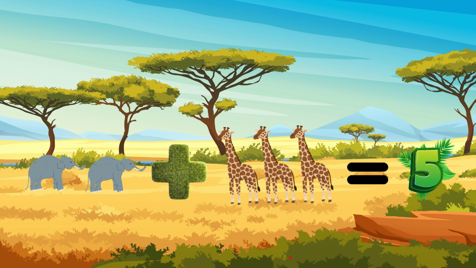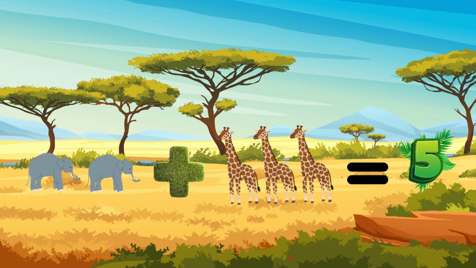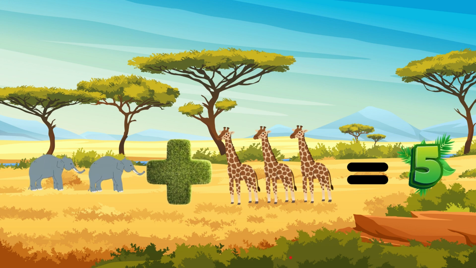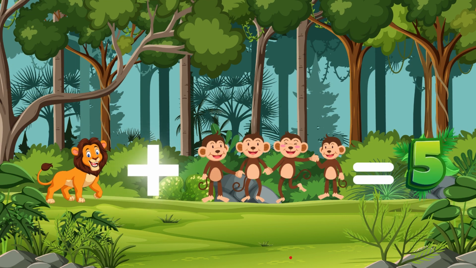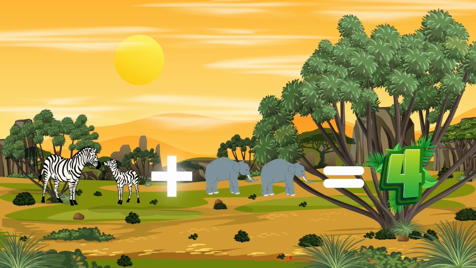How many animals do we have when we add 2 elephants and 3 giraffes? That's right, 5. Now let's add these animal friends together. And let's see, how many animals do we have when we add 1 lion and 4 monkeys? That's right, 5. Now let's add these animal friends together. So now how many animals do we have when we add 2 zebras and 2 elephants?